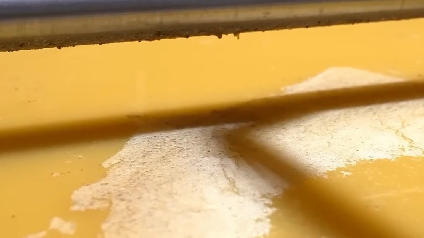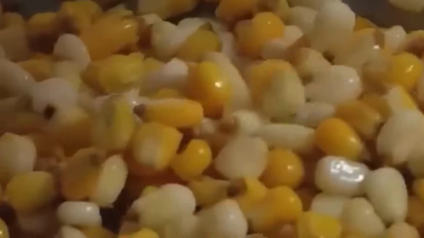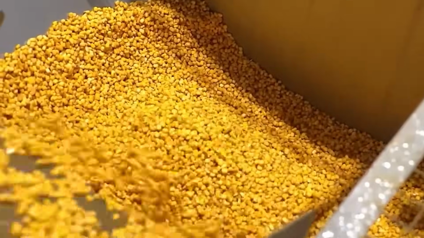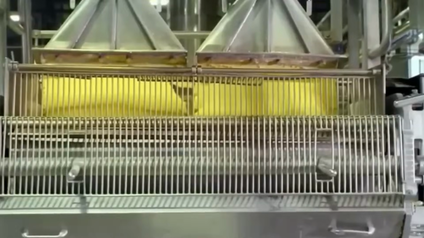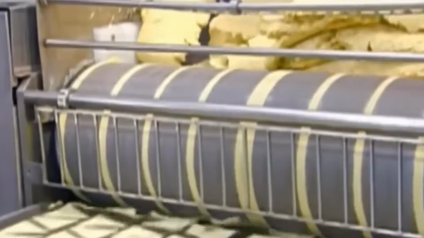Seasoning distribution is monitored using optical cameras and hyperspectral imaging to evaluate surface coverage and color uniformity. If discrepancies are detected, feed rates are adjusted automatically. Once seasoned, the chips are conveyed to the packaging section. En route, they pass through inspection systems that identify and reject burnt or broken chips using high-speed cameras and targeted air jets. The accepted chips are transferred to multi-head combination weighers.